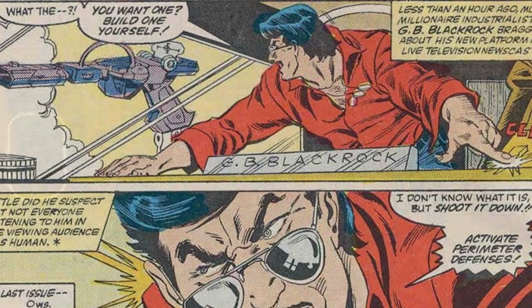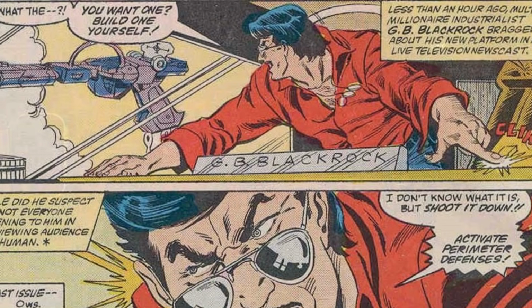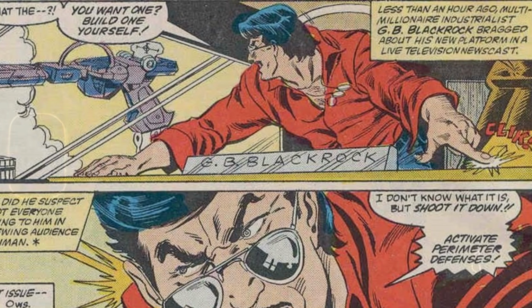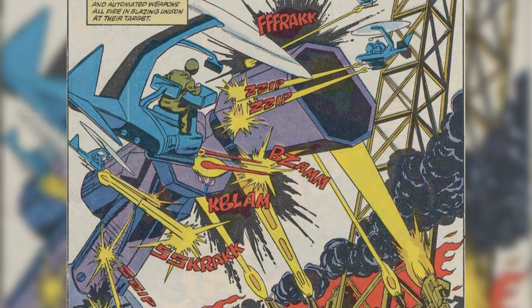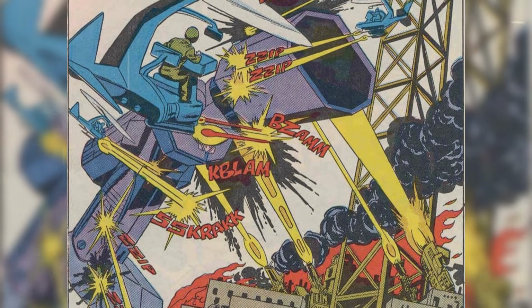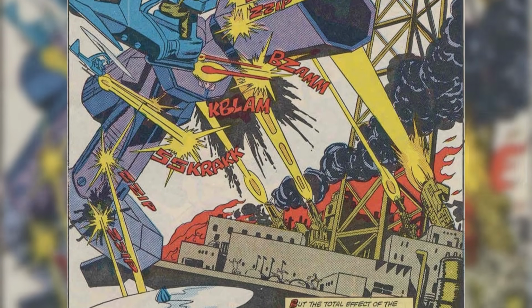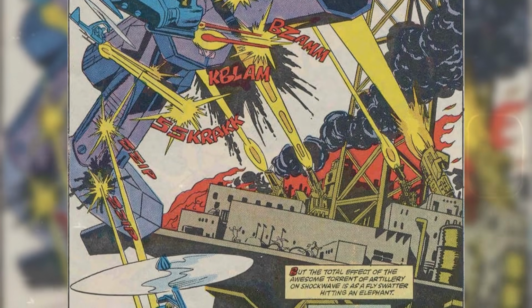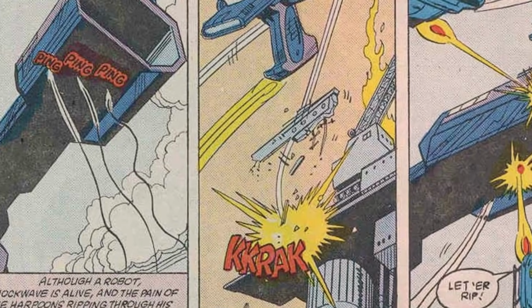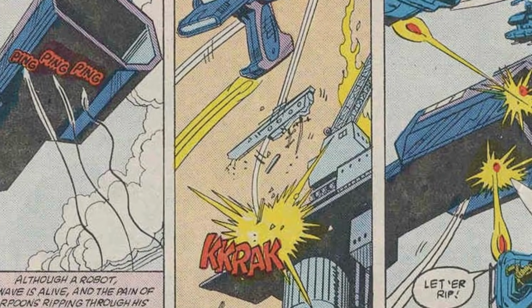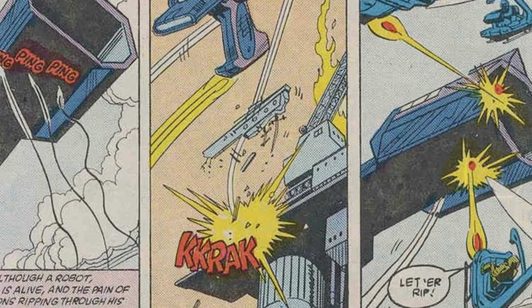Shockwave launches a devastating assault on a high-tech oil drilling platform owned by industrialist G.B. Blackrock. The facility is heavily armed, equipped with advanced defences like aerial units and heavy weaponry, but none of it proves effective against Shockwave's overwhelming power. With cold precision, he tears through the defences and successfully captures the platform, securing a major new energy source with the Decepticons.